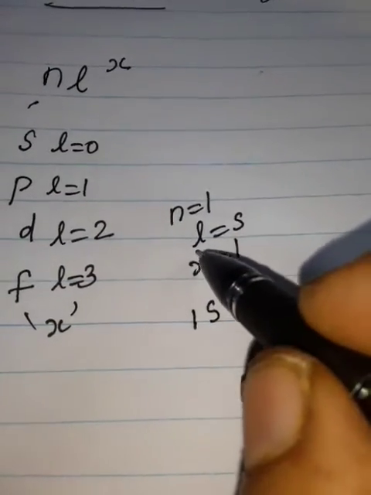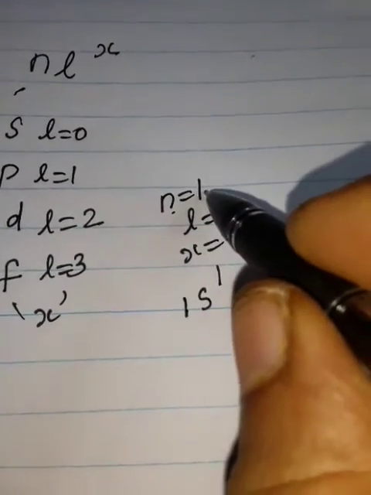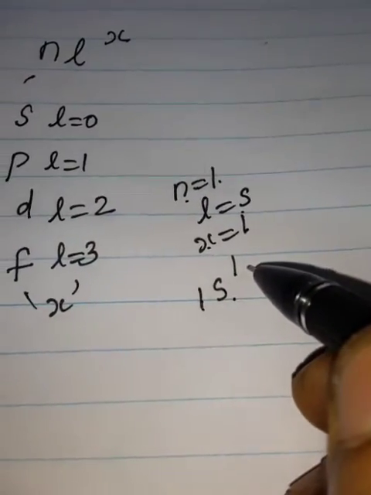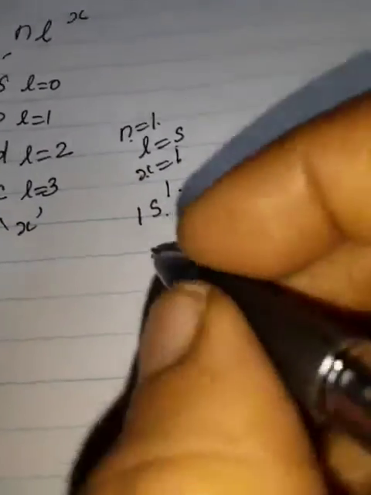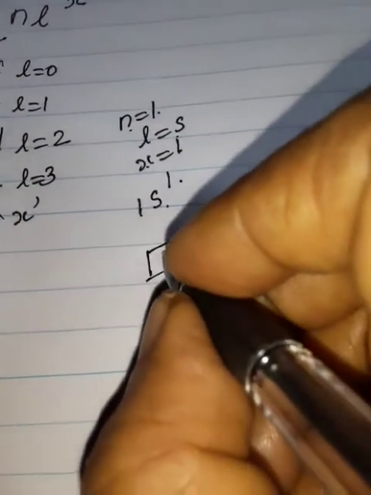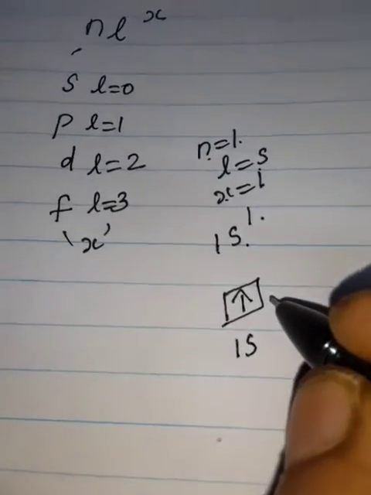1s1. l is the orbital, n is the principal quantum number, x is the number of electrons. So 1s1. Now, how is the orbital diagram written? Orbital diagram: 1s1, 1 electron.